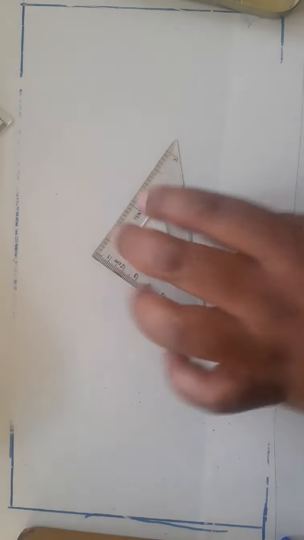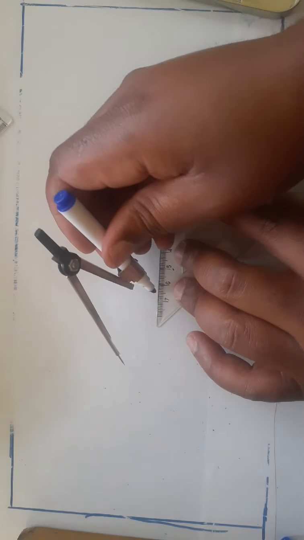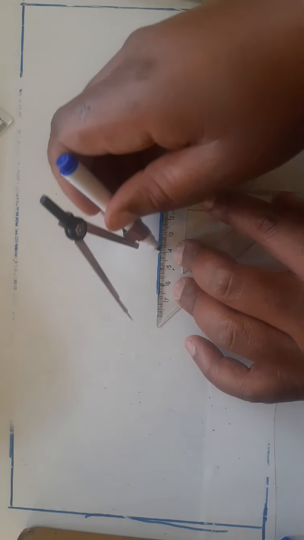Okay, so XY should be 6.5. Then angle XYZ should be 60, YXZ should be 40 degrees. So you begin the construction. You start with the base, which is XY. So I will measure 6.5. All right, so you start from here, this is your 6.5 up to here.